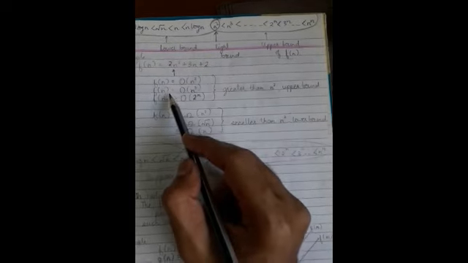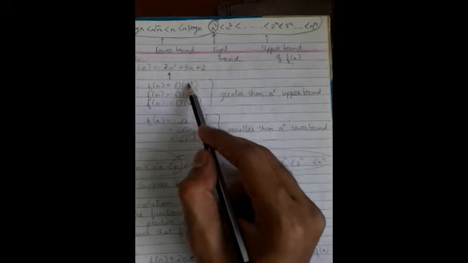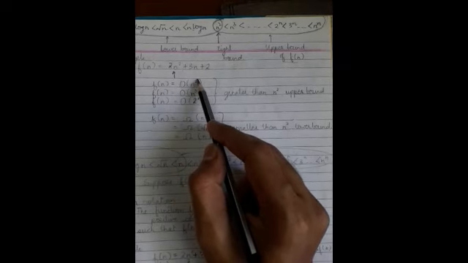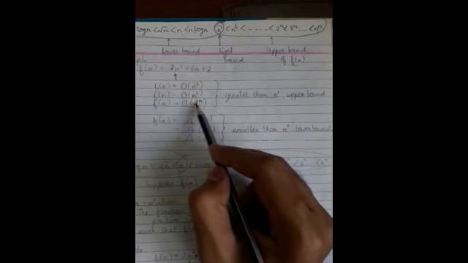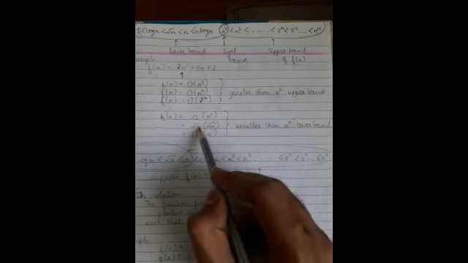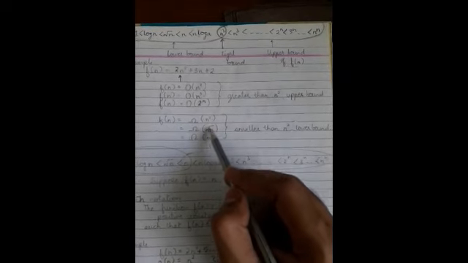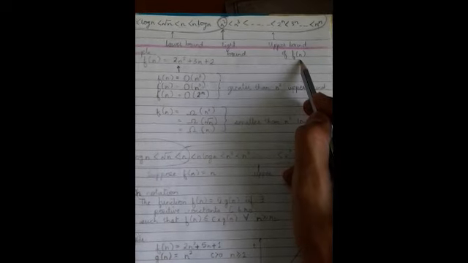So I can say f of n is order of n square, or upper bound; n cube is also an upper bound, 2 raised to n is also an upper bound of the f of n function, because they are all greater than n square. Similarly, I can write n square, root n and n represent the lower bound of function f of n.